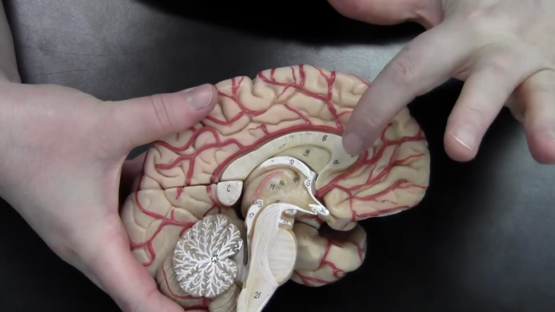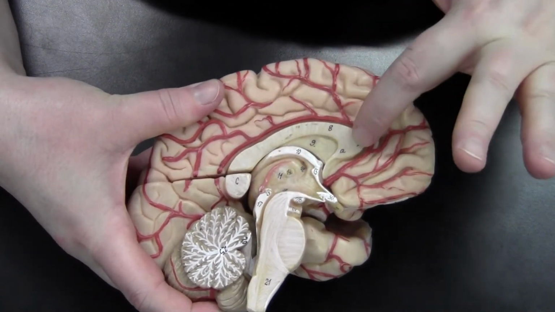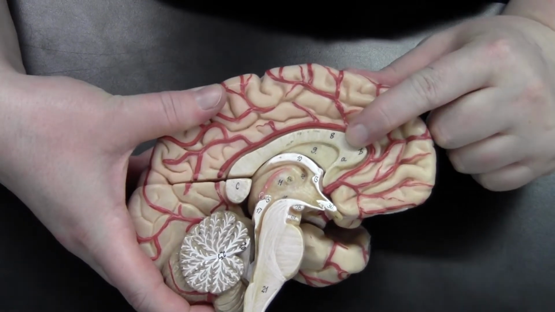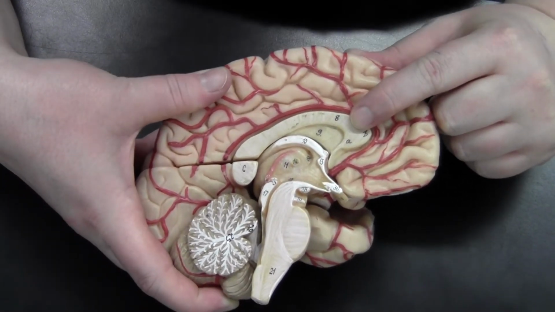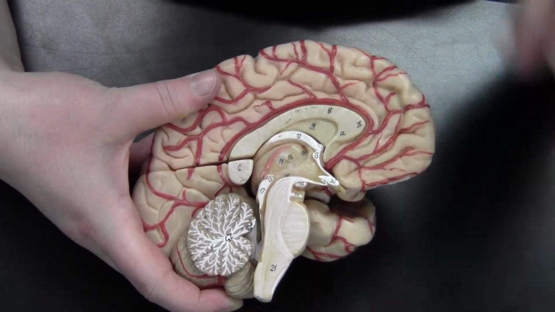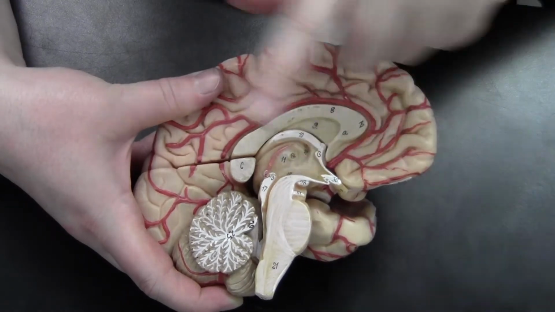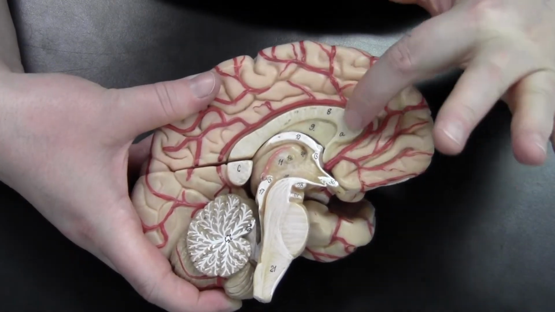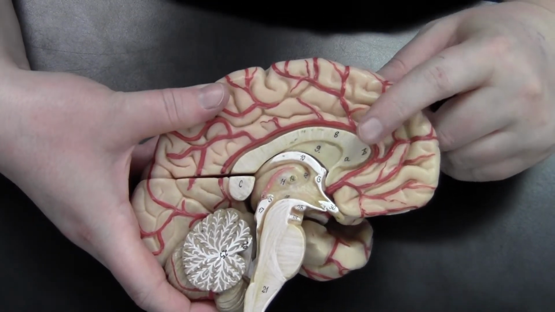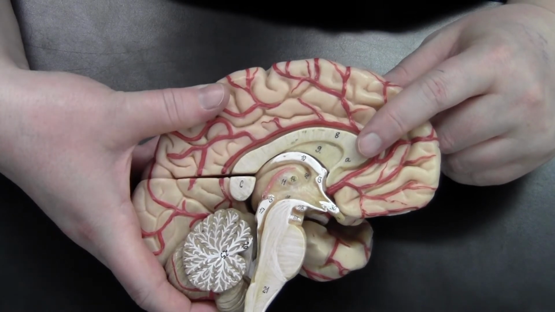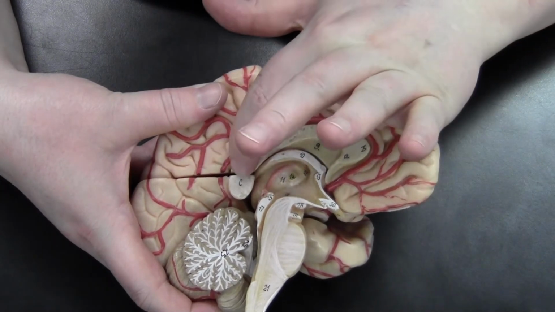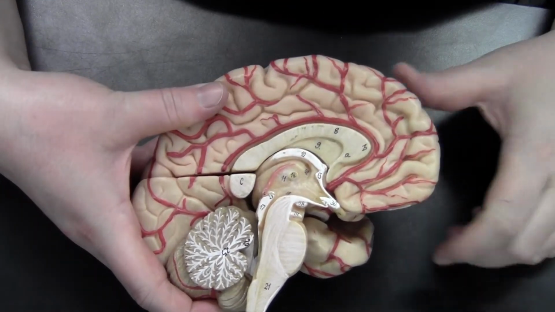Another important structure which we haven't mentioned yet is right here. See this large white band that I'm rubbing with my finger right now? This is called the corpus callosum. So you can imagine it's very important that the right side of the brain can talk to the left side of the brain. So all the neurons that cross back and forth from right side to left side of brain, they all have axons that pass through this area, the corpus callosum. So this is a really important structure that connects the neurons that are on the left side of the brain to the neurons that are on the right side of the brain. So all of this right here is the corpus callosum.